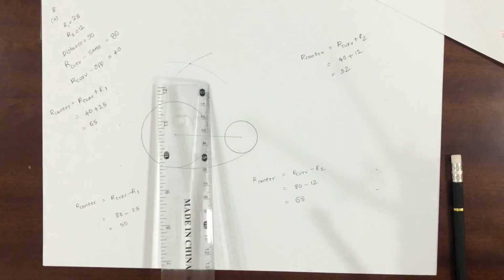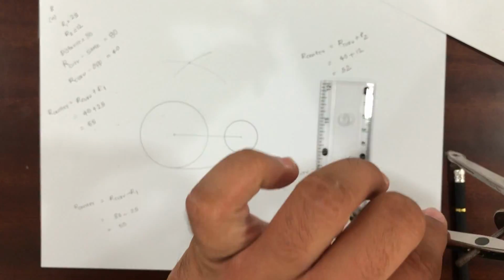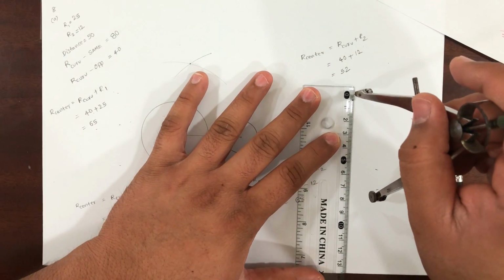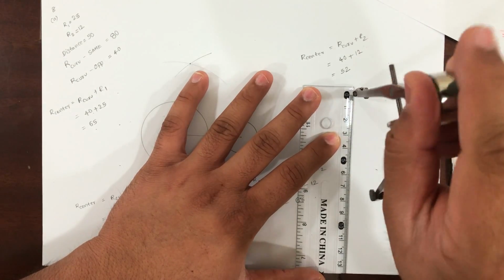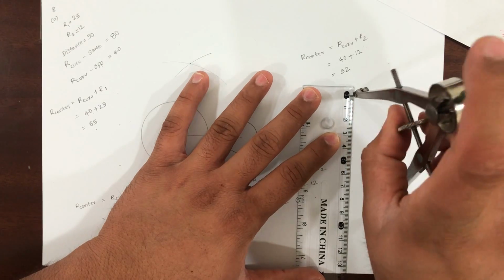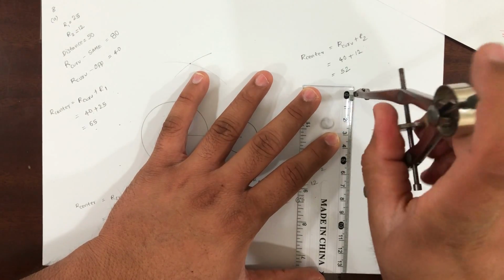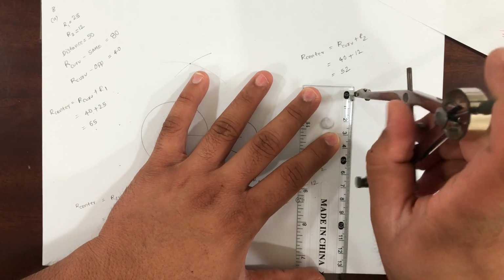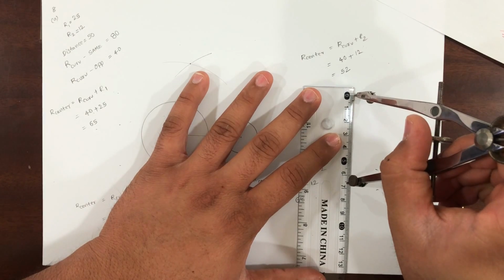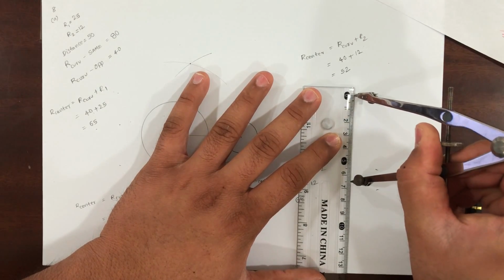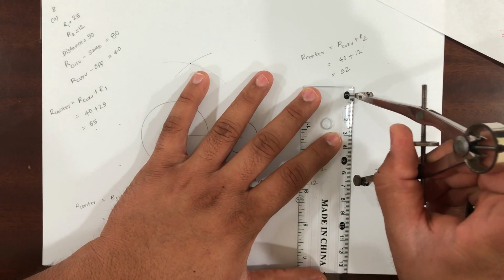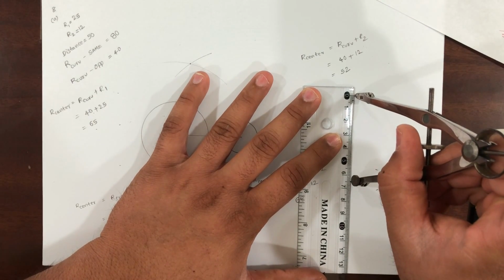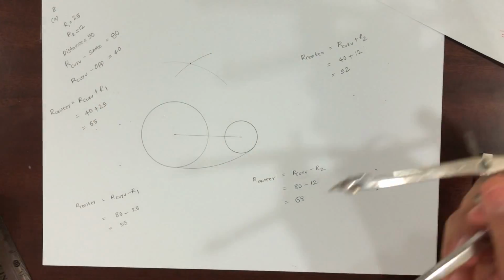So take the compass and adjust it to 65. Adjust the compass to 65.